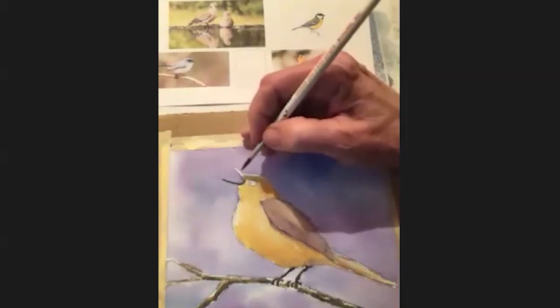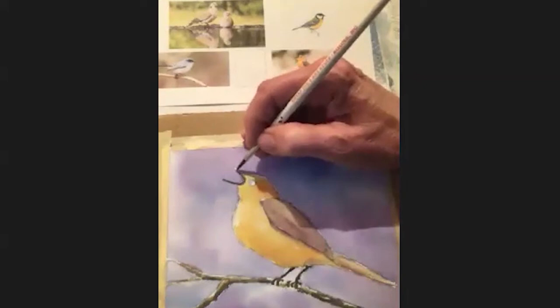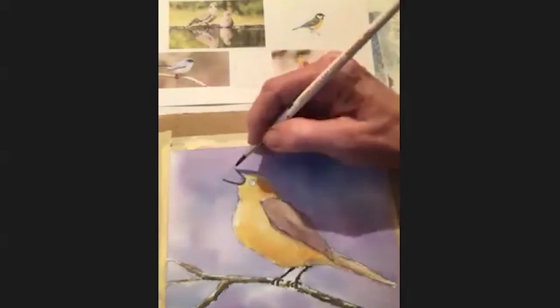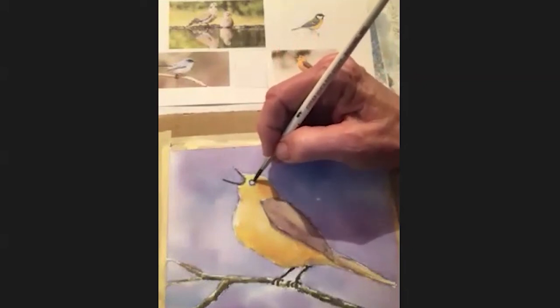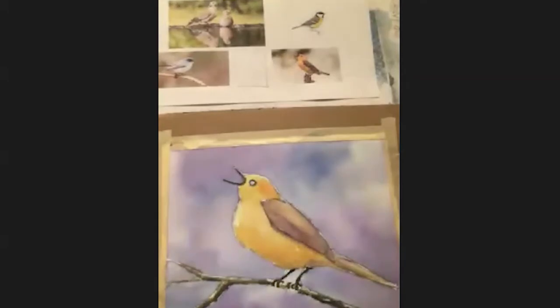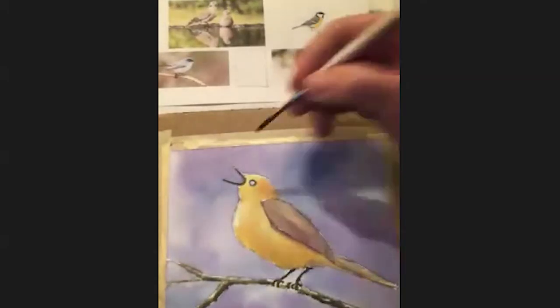And this has some dark. I want to leave a little of the light. And my photo is so tiny, but I know that the eye has got some character here.